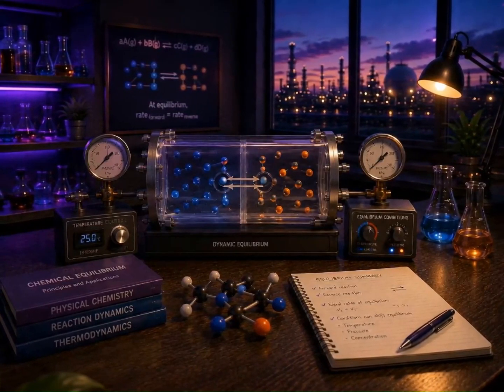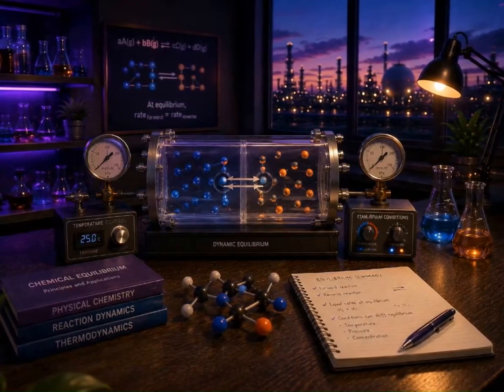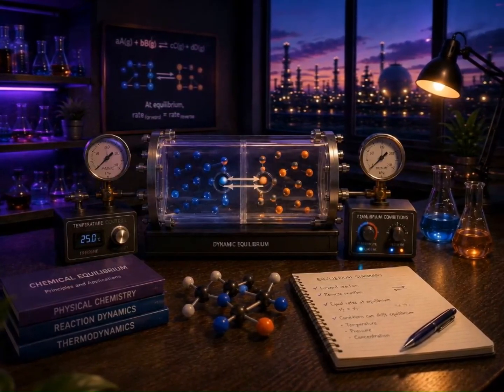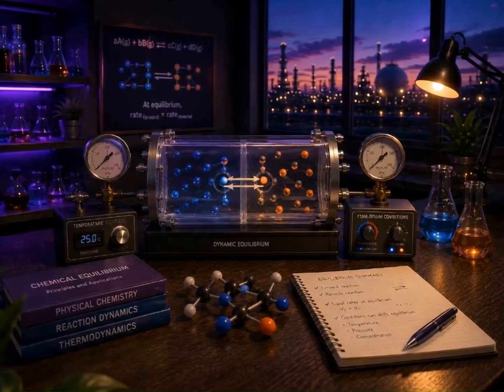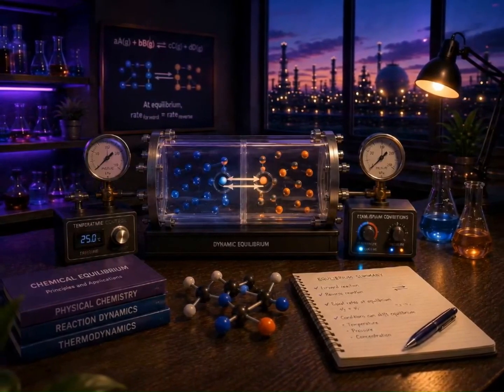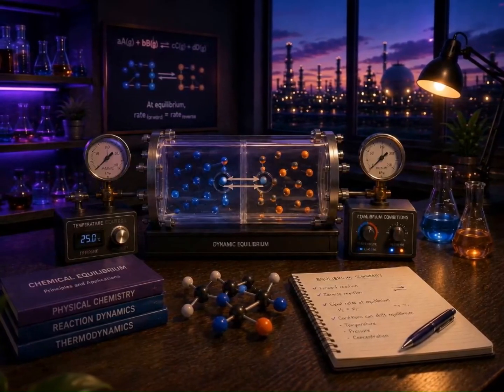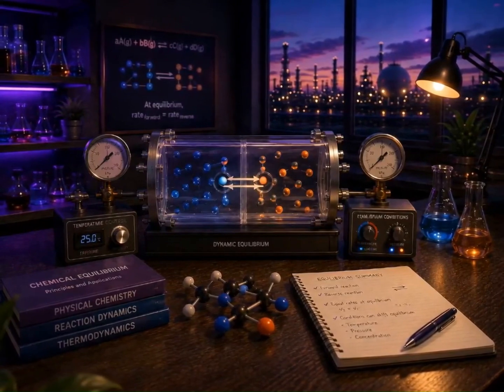If more energy is released when new bonds form than is required to break old bonds, the overall reaction is exothermic. If more energy is required to break bonds than is released when new bonds form, the overall reaction is endothermic.